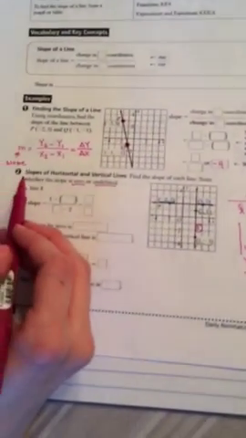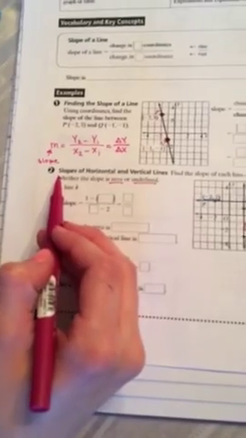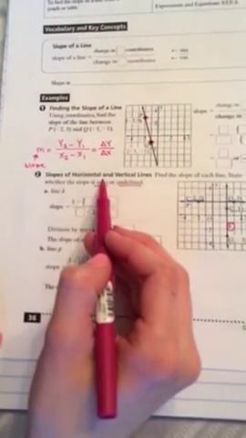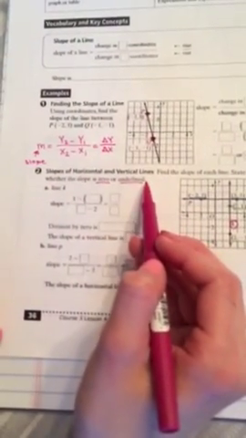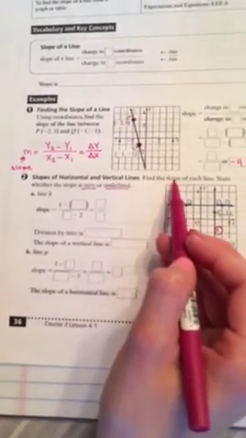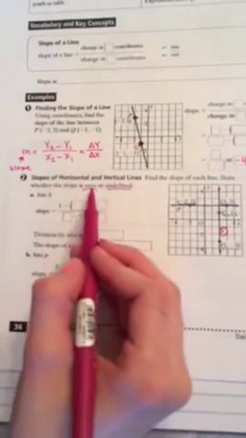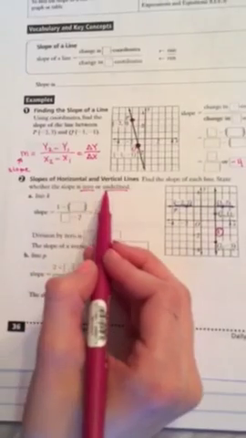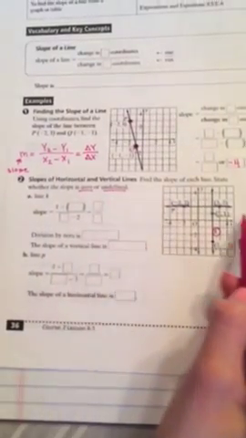So now for our second example, we're going to do slopes of horizontal and vertical lines. It says to find the slopes of each line and state whether the slope is 0 or undefined. So if you come over here, remember a line that goes straight across horizontally has a slope of 0.